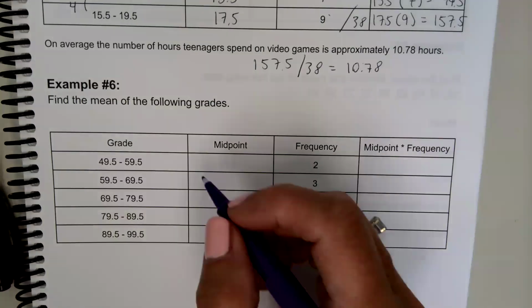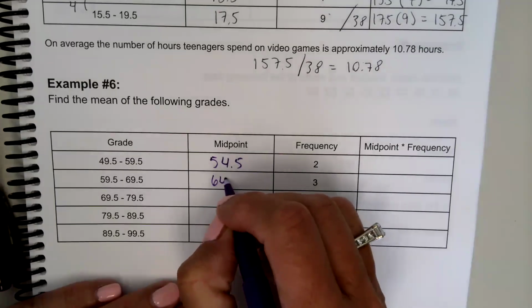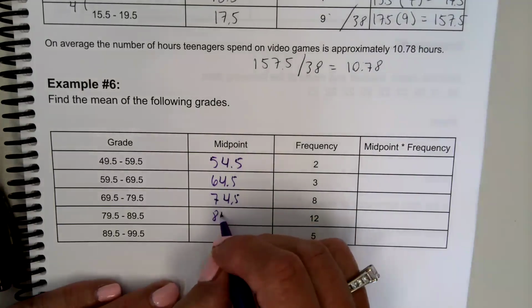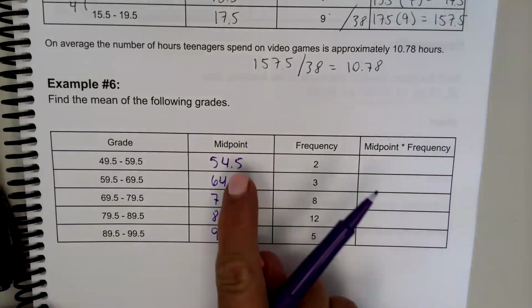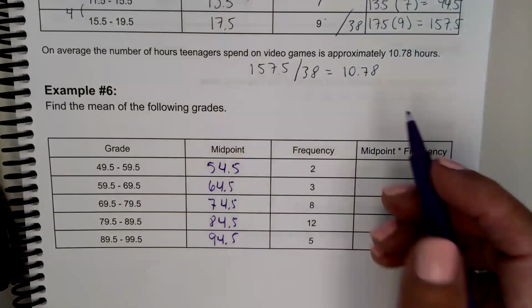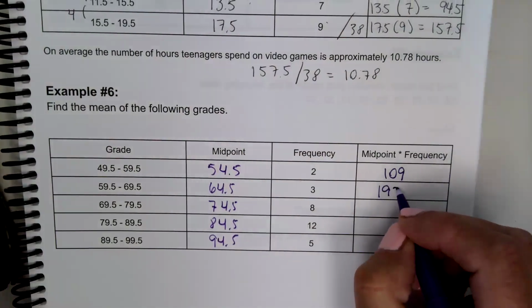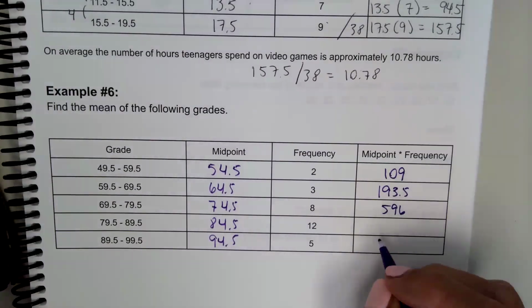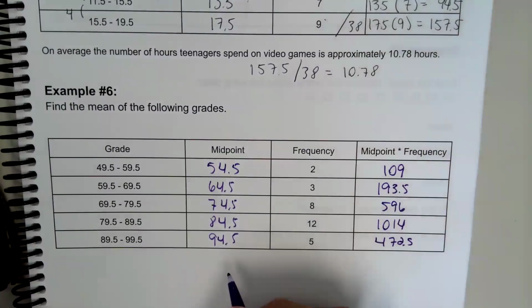Okay. Calculating your midpoint, you should have gotten 54.5, 64.5, 74.5, 84.5, and 94.5. Then when we multiply each of the midpoints times the frequency, we would get 109, 193.5, 596, 1014, and 472.5.